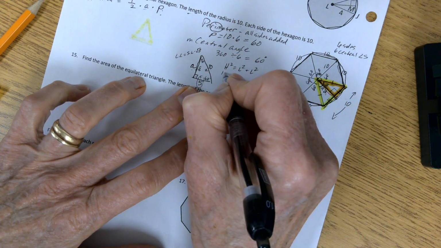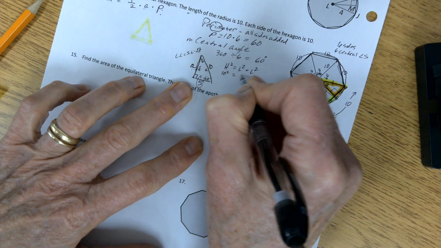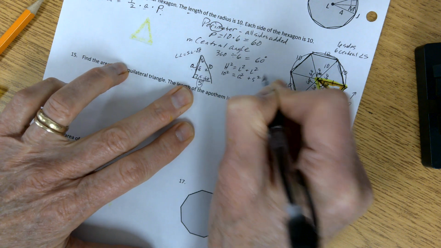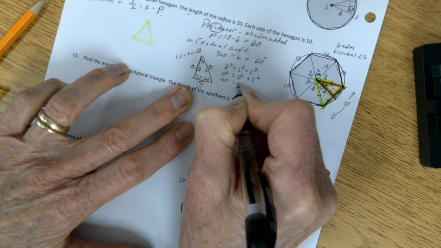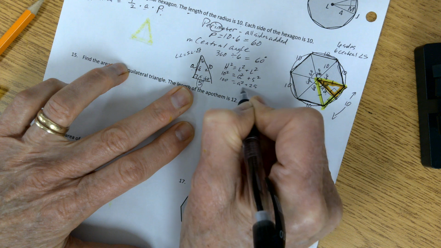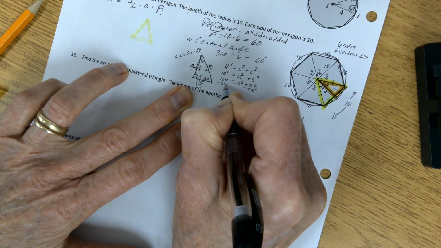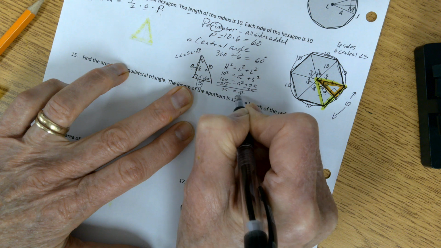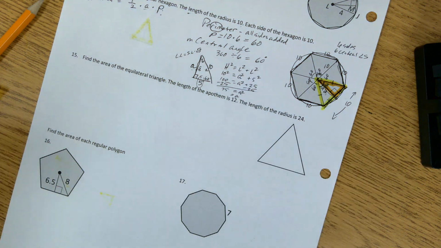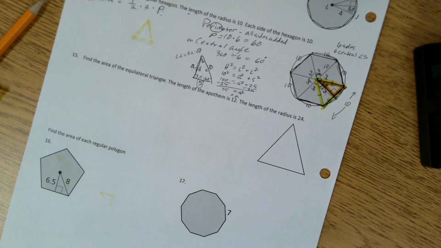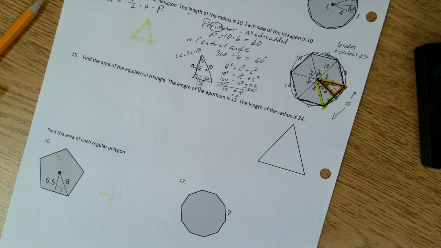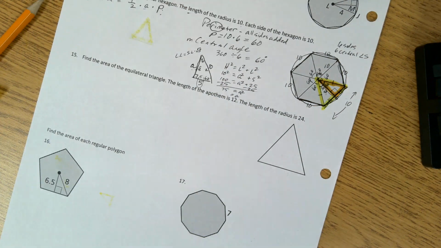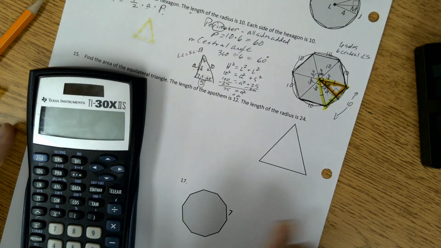Hypotenuse, 10 squared is 100, right? You have to get your apothem squared and your 5 squared. So you got 100 equals a squared plus 25. 75 equals a squared. So a equals, we got to take the square root of 75. It's going to be the same that I wrote just a second ago. Okay, but I'll do it this way.